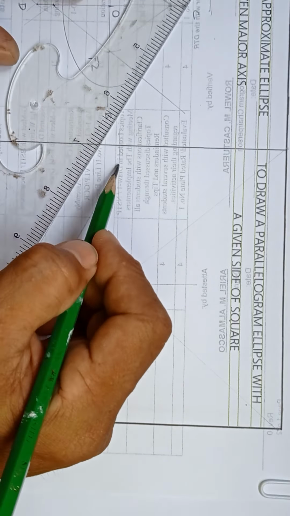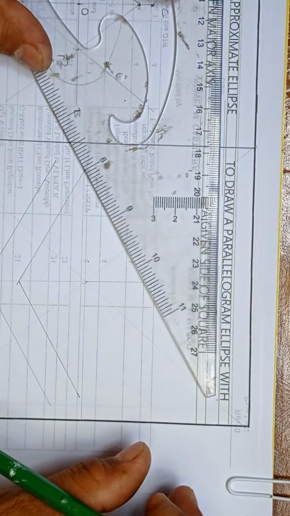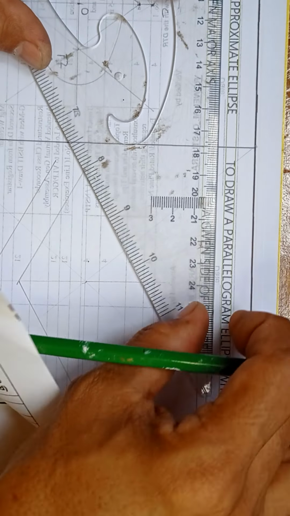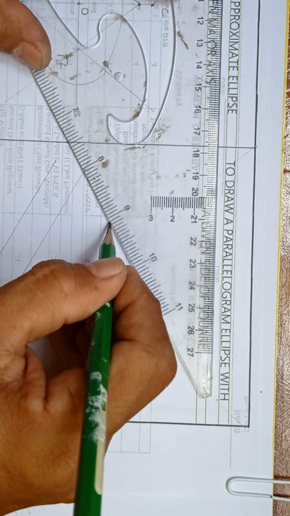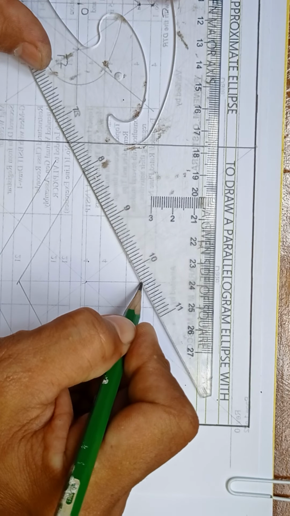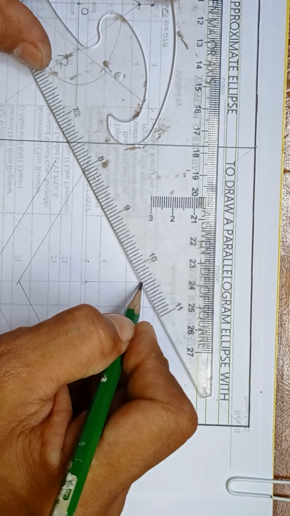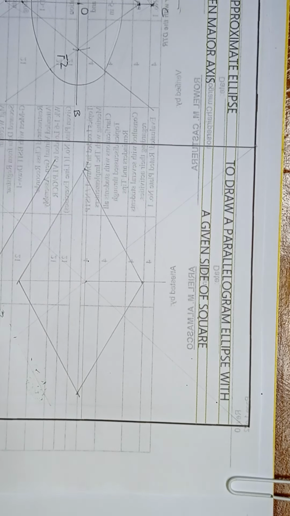And then, using again your triangle, you have to draw another side of your line from this point up to here. But take note, kailangan ito parallel. Pantay siya. So, para maging accurate po yung drawing, you have to check it is parallel. Kung parallel na siya, then you have to draw a line here. So mapapansin nyo, nag-intersect siya dito. Likewise, you just connect this point up to here. So therefore, that is already your parallelogram.